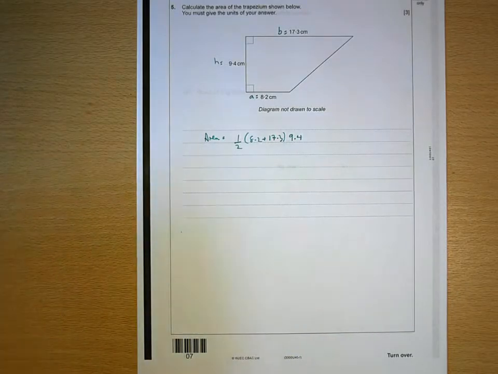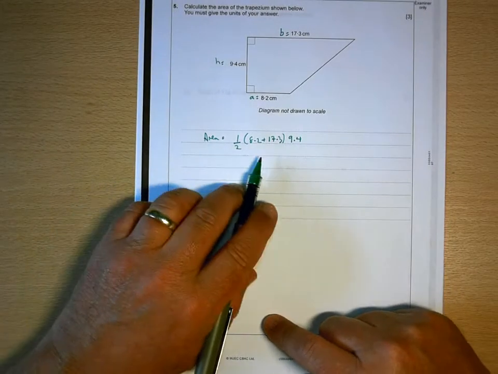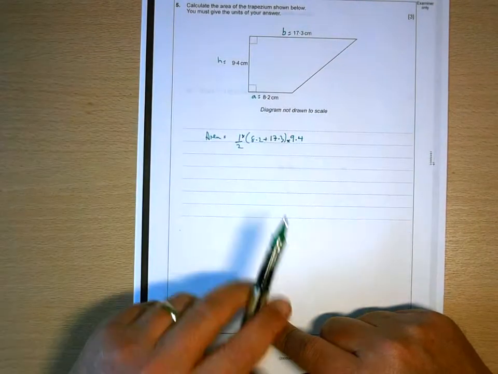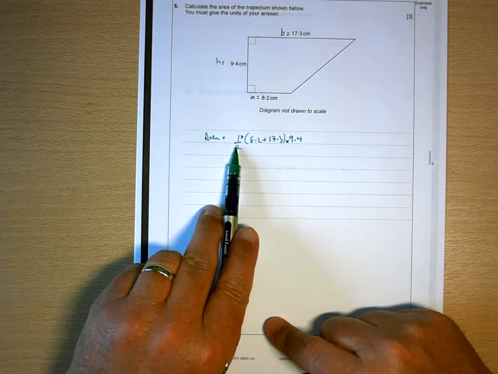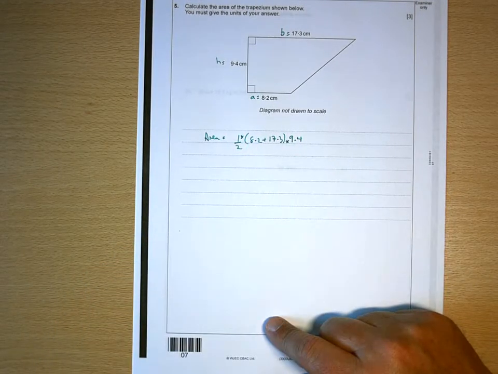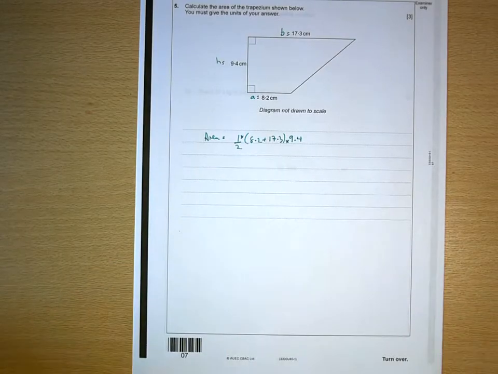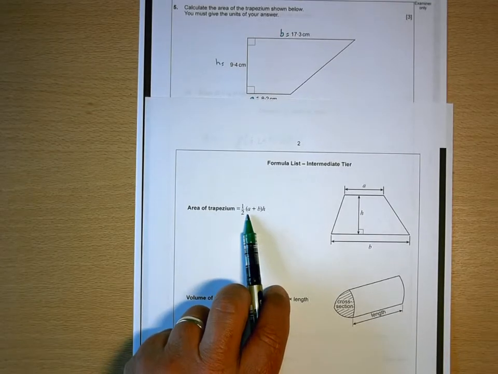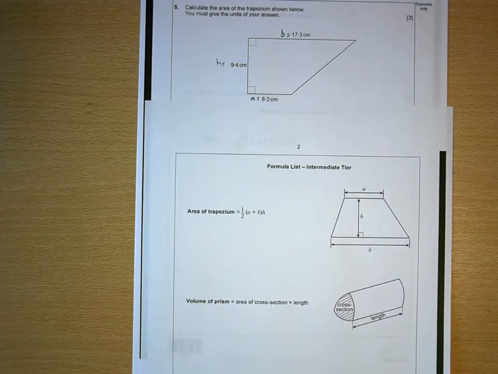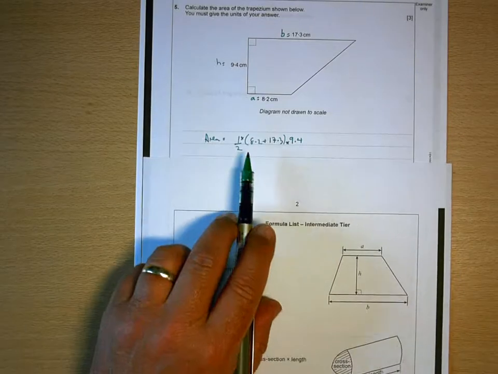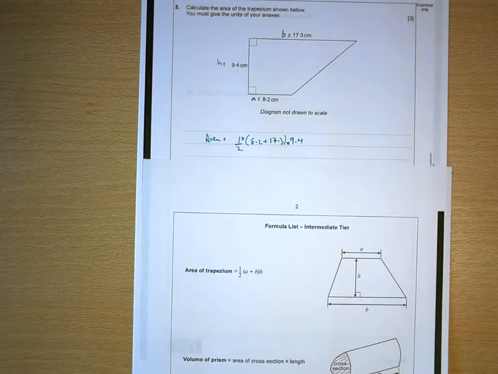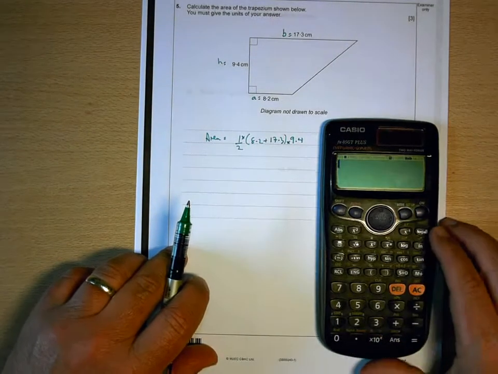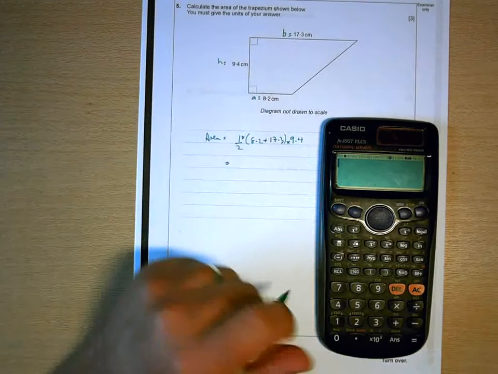Now, the only thing that you need to be careful of with this is when you type this into the calculator, you need to add multiplications between the half and the bracket and the closed bracket, the 9.4. That's because we've gone from a formula given in algebra, where in algebra we don't put the multiplications in because they look like x's, but as soon as we replace the letters with numbers, it's no longer a line of algebra, it's a line of arithmetic, so we need to include those multiplications. So now we can type it in exactly as we see it.